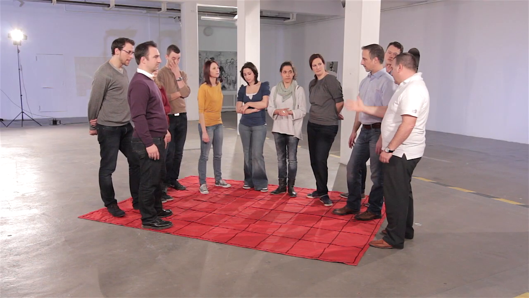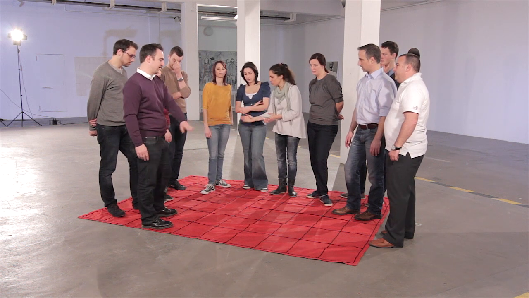For the fold variant, the group members must estimate how many times they will manage to fold the cloth underneath their feet, again without stepping off.